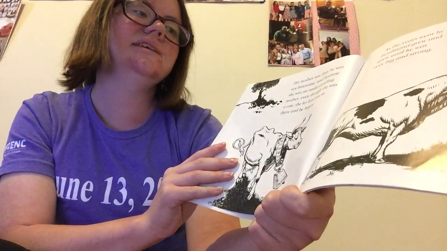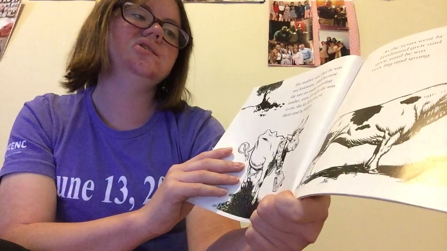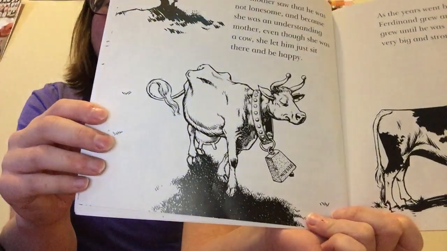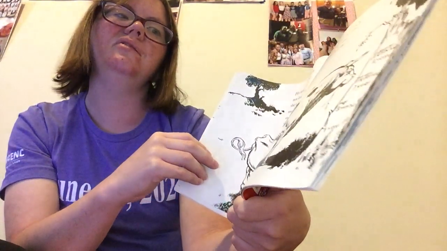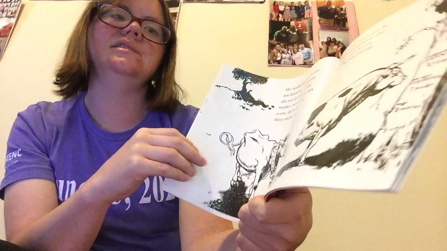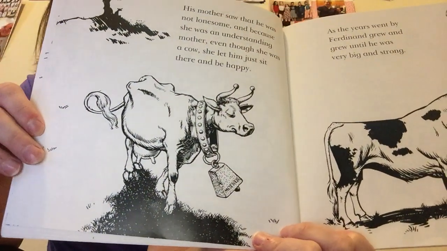His mother saw that he was not lonesome, and because she was an understanding mother, even though she was a cow, she let him sit just there and be happy. As the years went by, Ferdinand grew and grew until he was very big and strong.